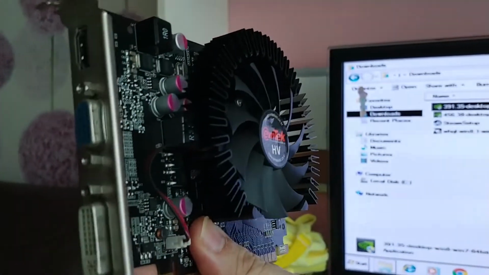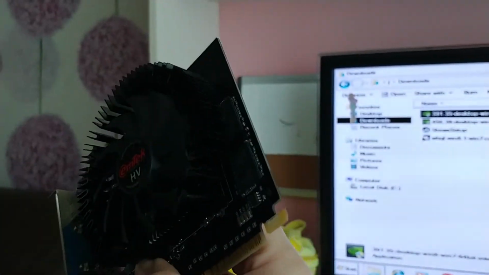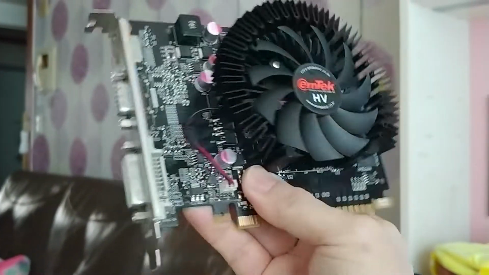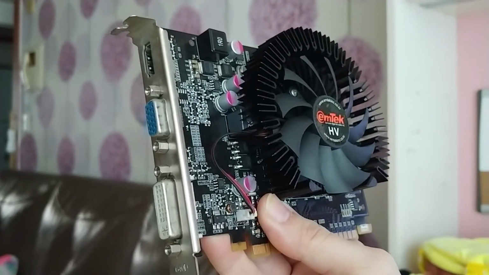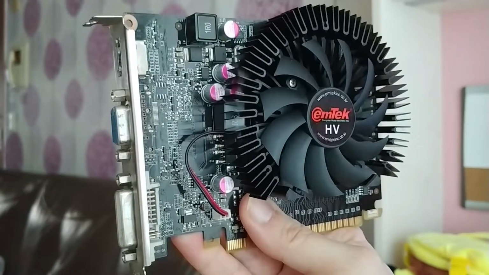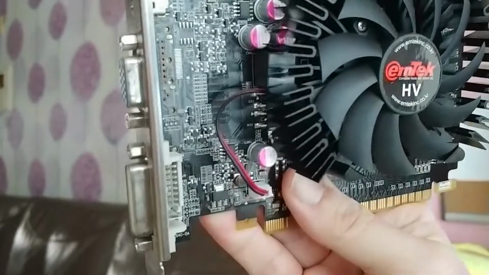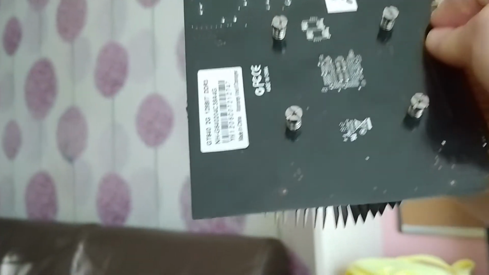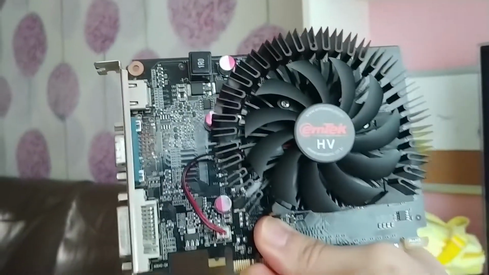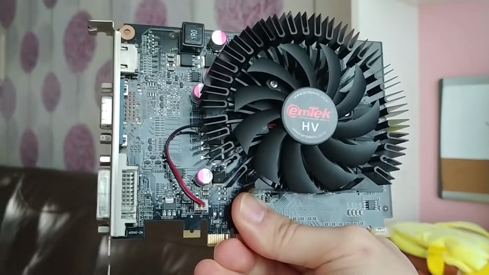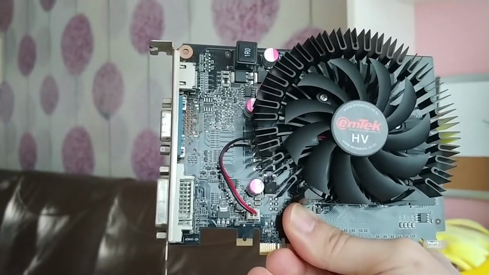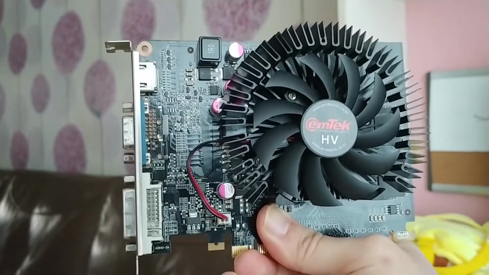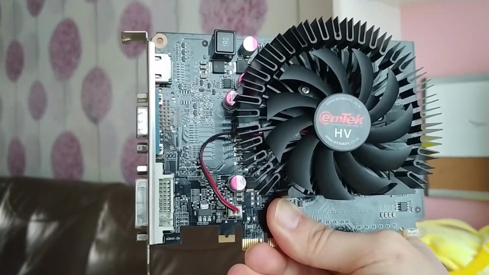EMTech, and there is no three phases power. No component like that. It's not three phases. I cannot find that kind of components compared to the normal or just the 550 Ti series. So it's definitely not the 550 Ti or GTS 450.